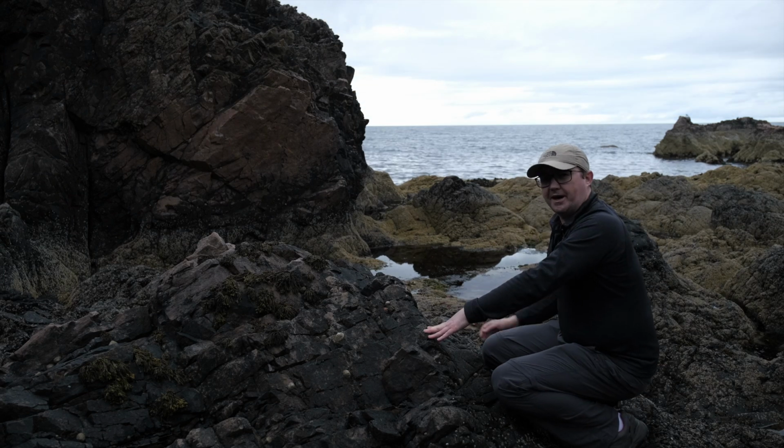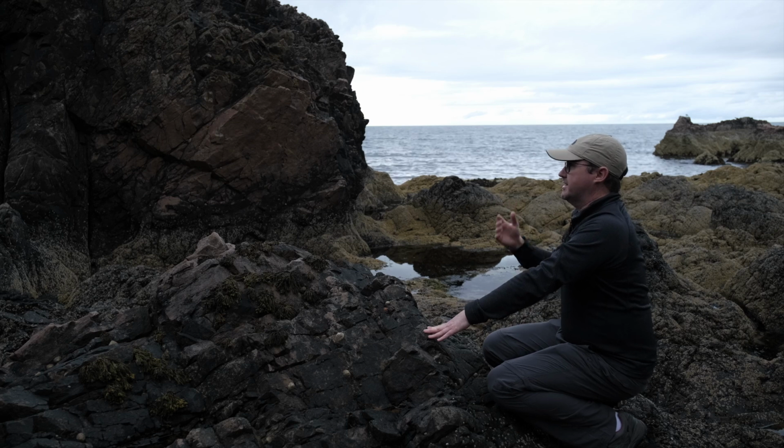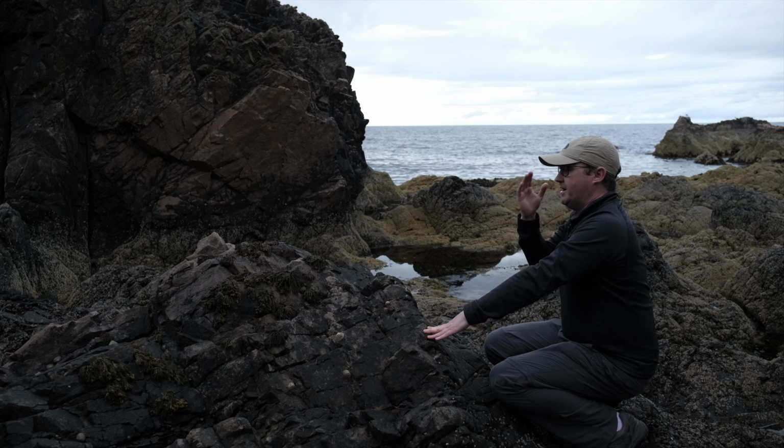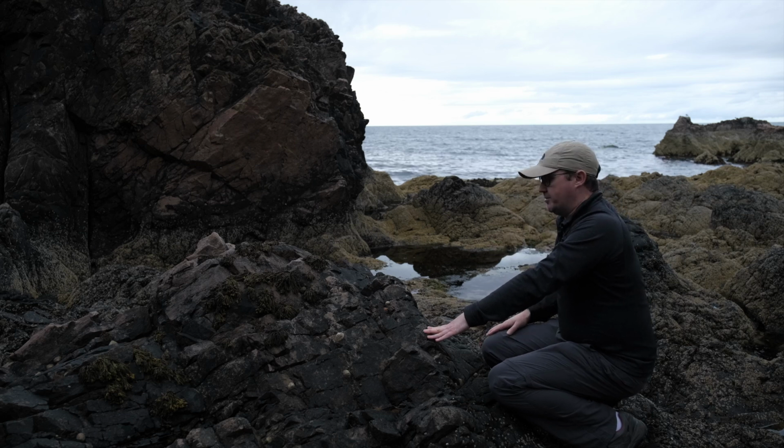As I spoke about earlier, the light really is changing tonight. It's very overcast at the moment. It looks like it's going to rain, but anyway, let's try and explain what I'm talking about here.